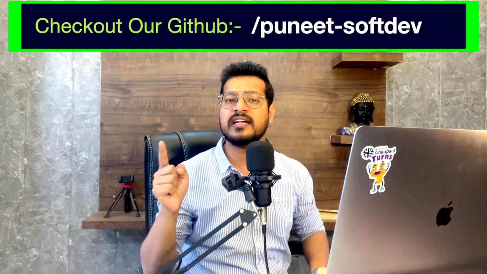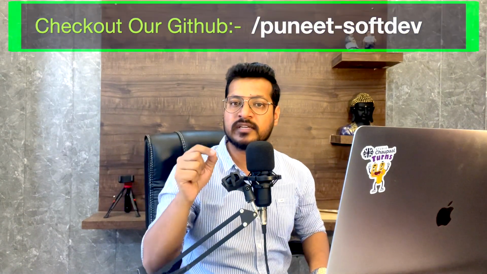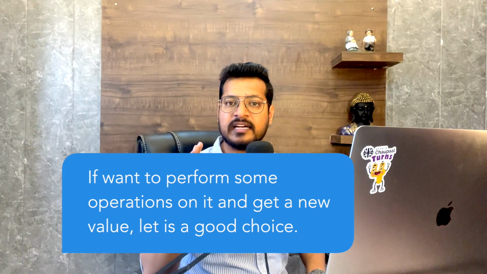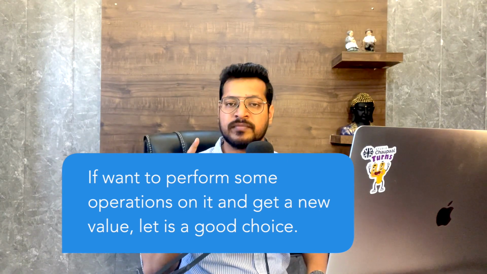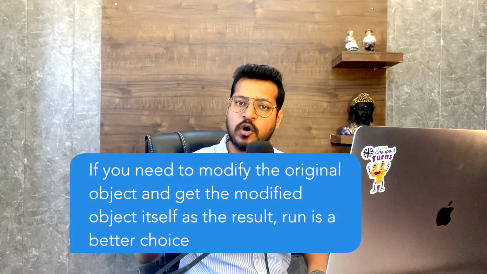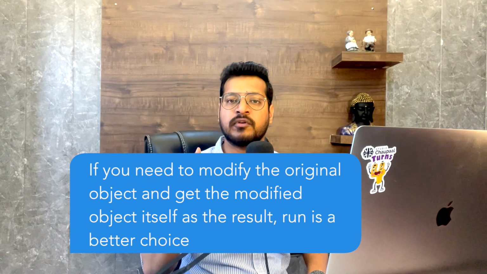See, I just told you that let takes an object as an argument. If let is taking an object as an argument, then it performs an operation on that object and returns a value. On the other hand, run is taking an object as a context, which means it directly modifies the original object and then returns the object. What does it mean? It means if we want to perform some operation on the object and return some value of that operation, then we will use let. On the other hand, if we want to modify the original object itself and return the original object itself, then we will use run.